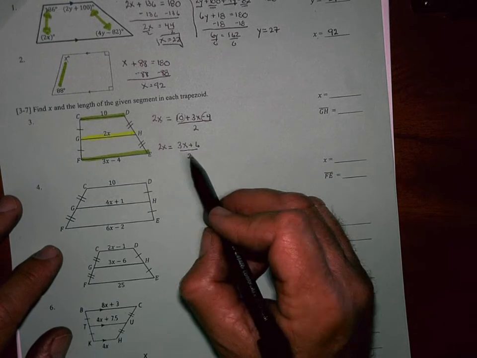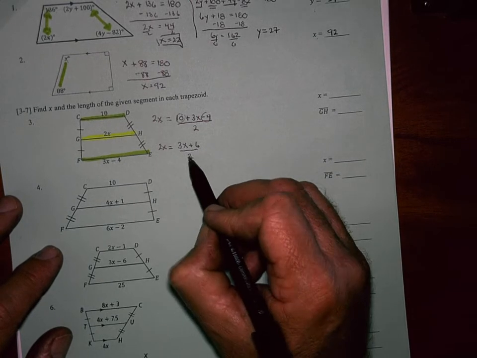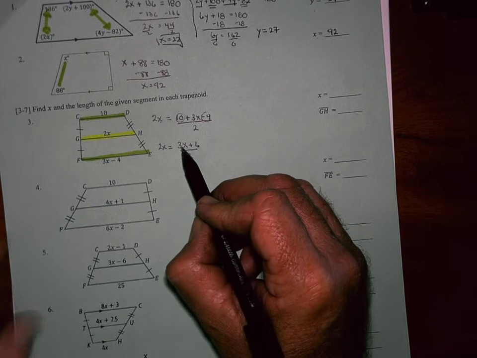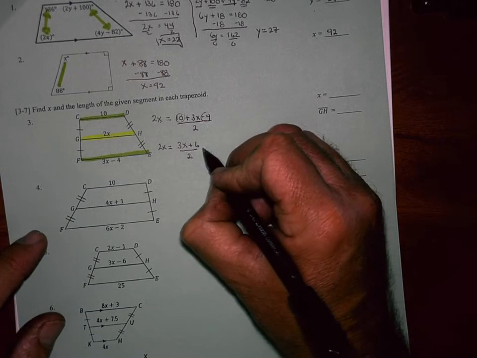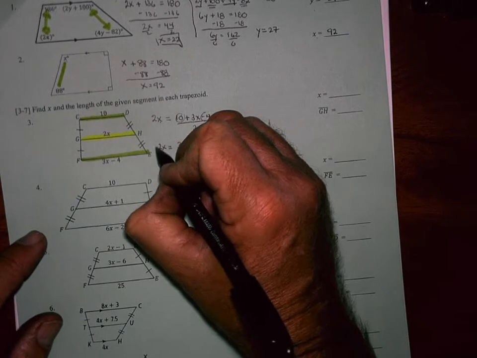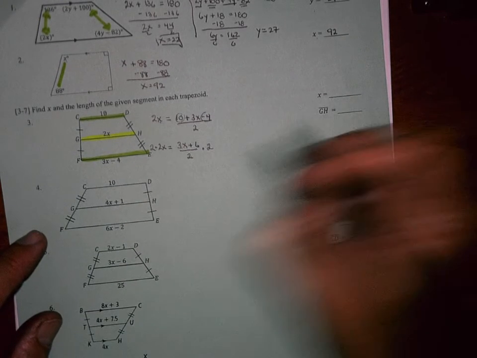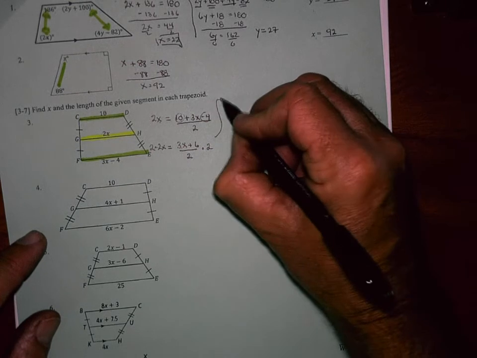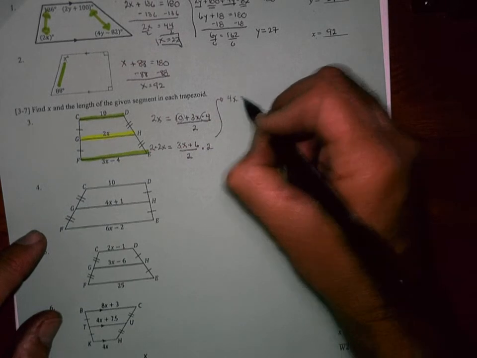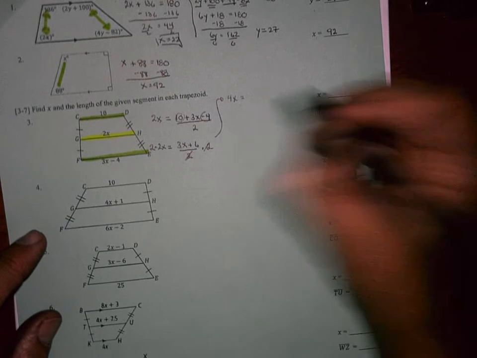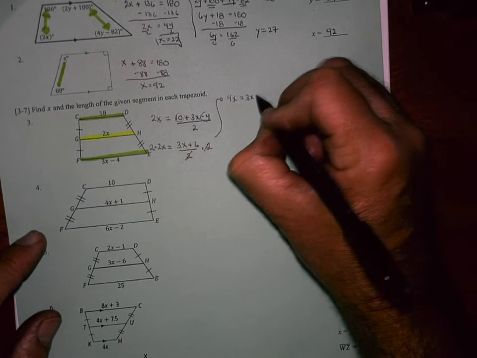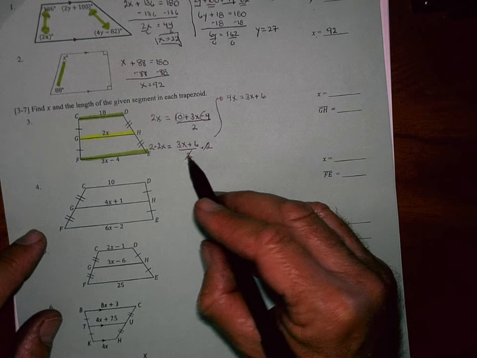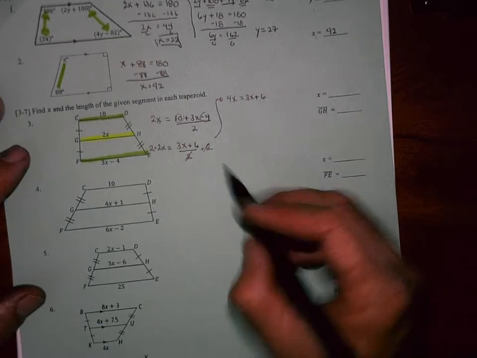Okay, and then solve. But if 2 doesn't divide into both of these numbers, and you can see 2 does not divide into 3 evenly, then your best option is to simply multiply each side of the equation by 2. Okay, 2 times 2x gives me 4x. So when I work this out, I get 4x is equal to, and then these 2's would cancel out, 3x plus 6. That is always an option. We'll do another problem where you could actually divide by 2 instead of multiplying by 2.